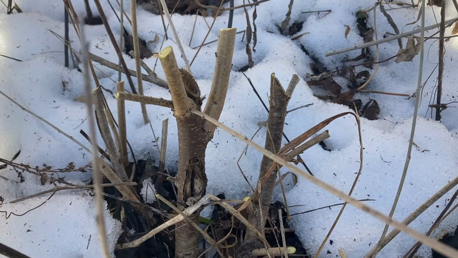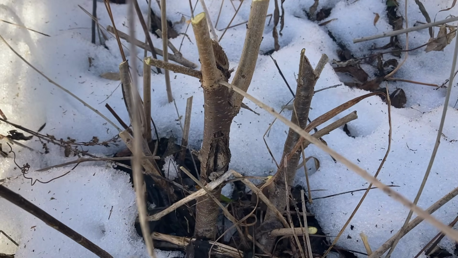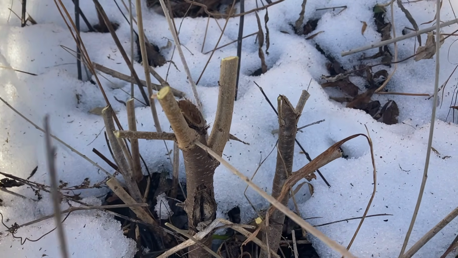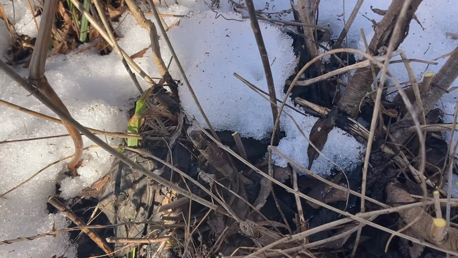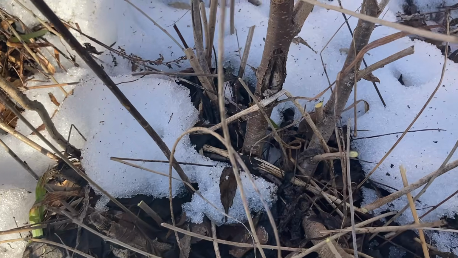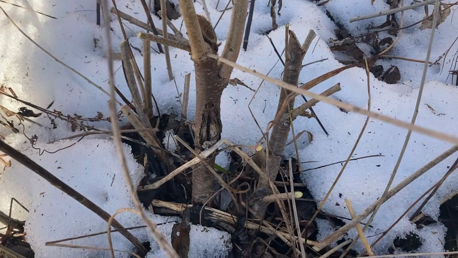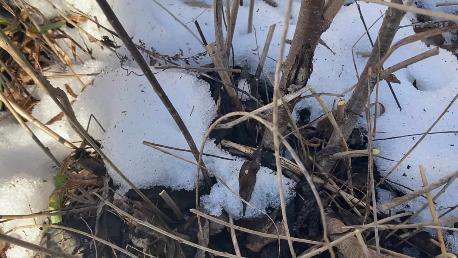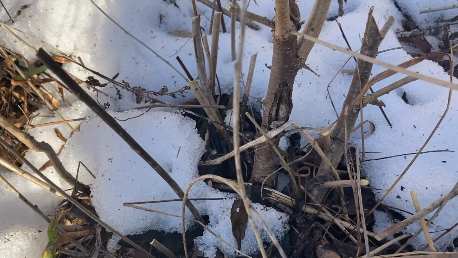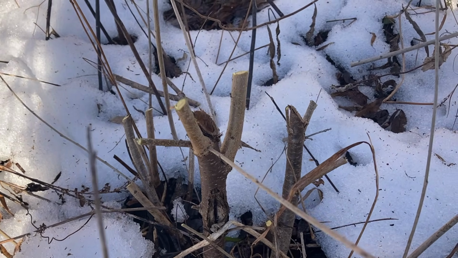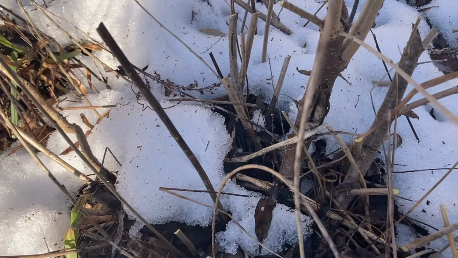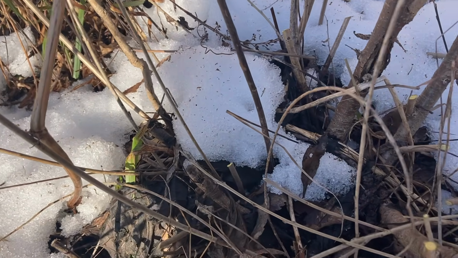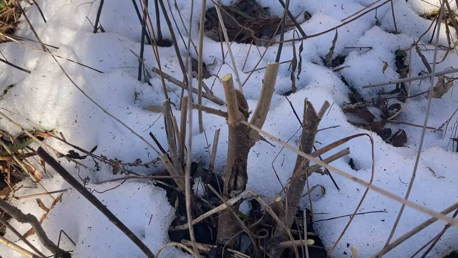Another reason why I leave these stumps high is so that they're easy to find in the snow in the wintertime. Because when you've got between 15 and 30 centimeters of snow here, between 5 and 10 inches of snow, I might not be able to see the base of some of the branches. I like to be able to see the base, see what's going on, and so that's why I do it like this.